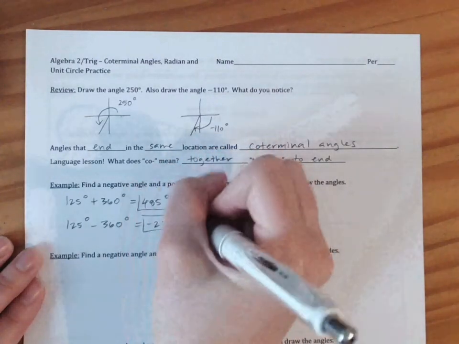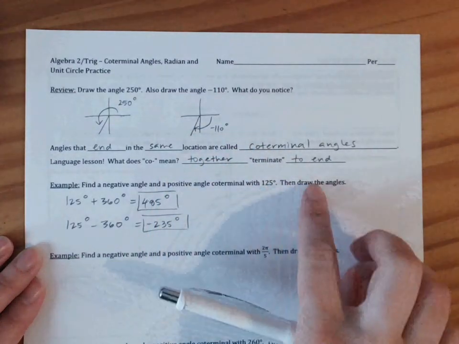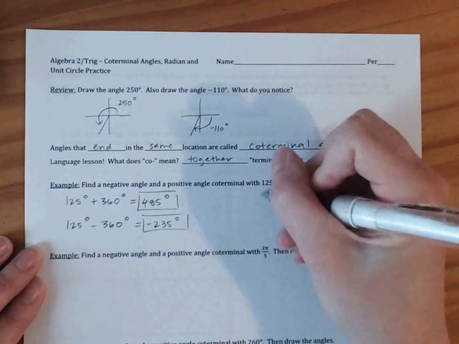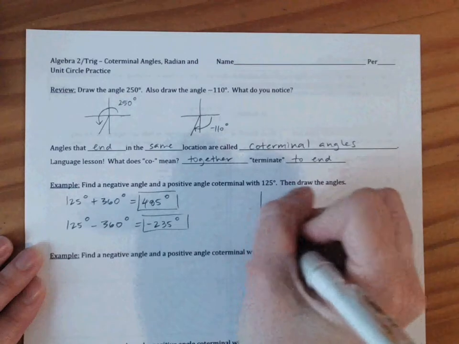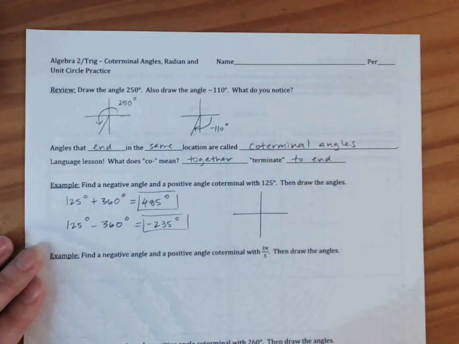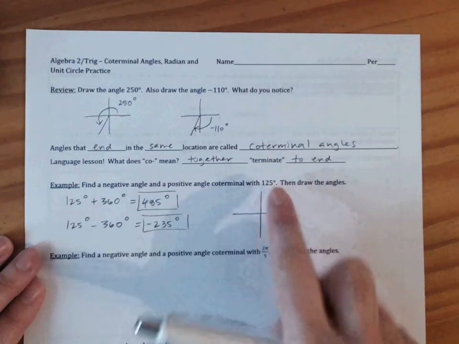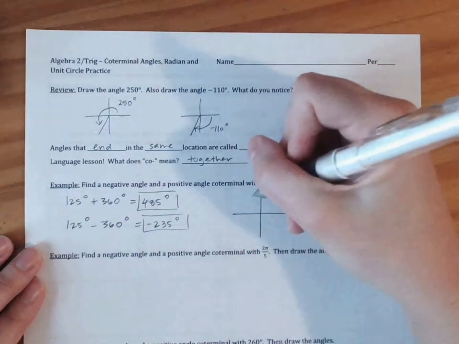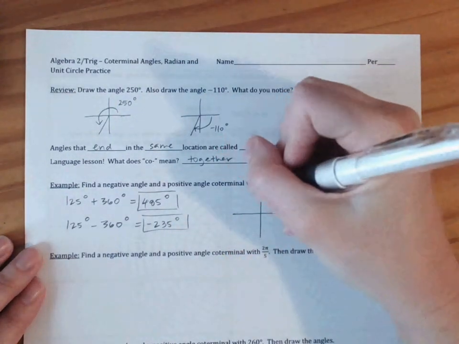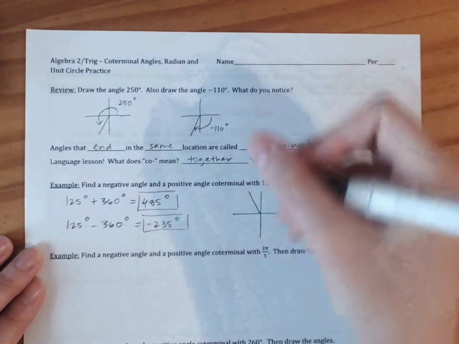So both of these are coterminal with 125, and then we have an opportunity to practice our angle drawing a little more and draw all three of them. I'm going to do them all in the same area. So I'm going to do 125 first. That'll be in quadrant 2. Maybe somewhere like there-ish.